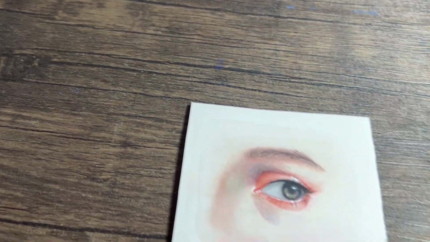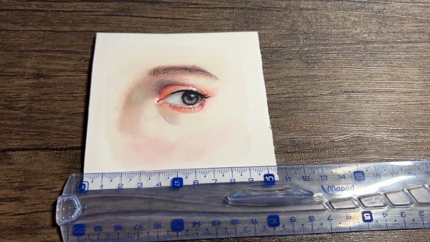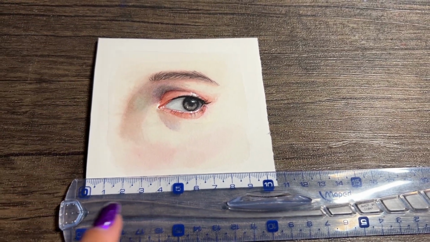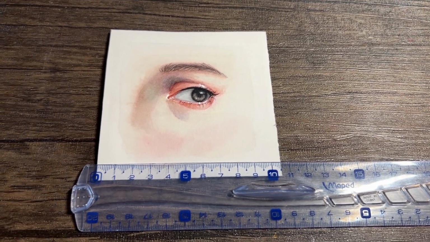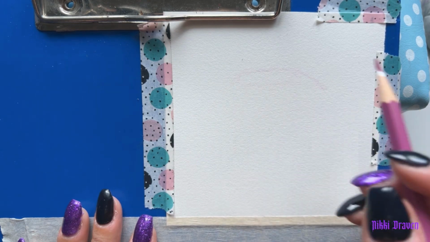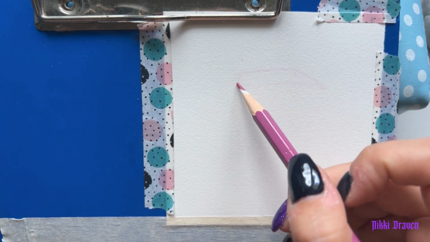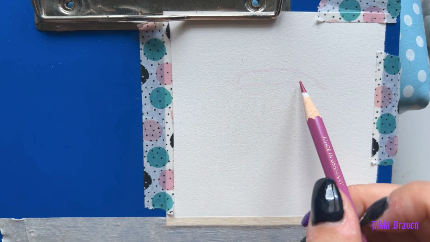Another trick to keep the process digestible and fun is to paint in small formats. Mine was a square of 10.5 centimeters or 4 inches. In this preview, I'll leave you a few clips from my latest eye study.